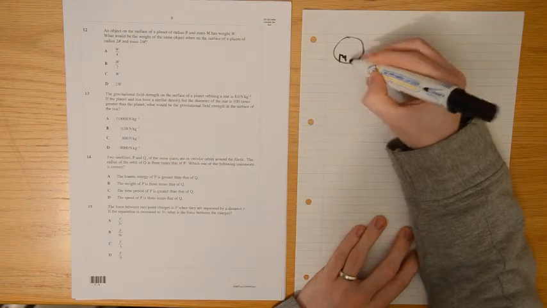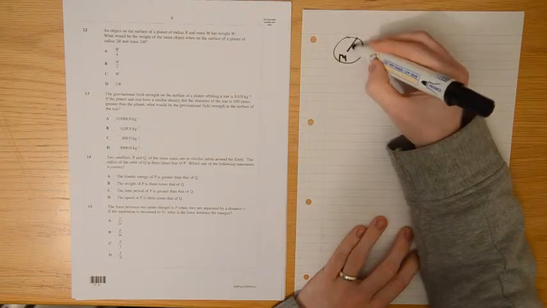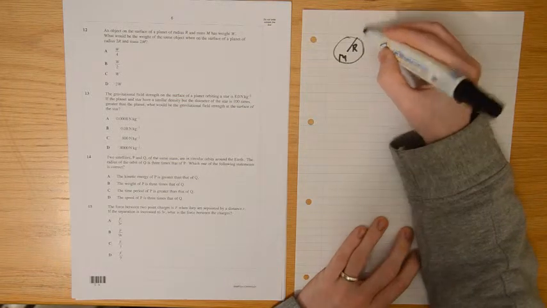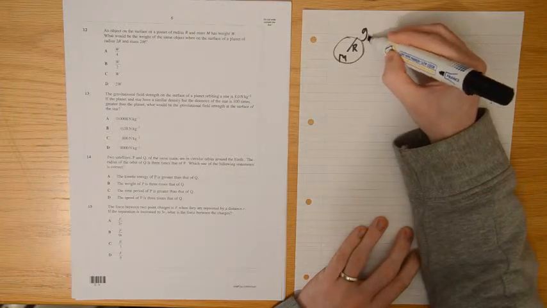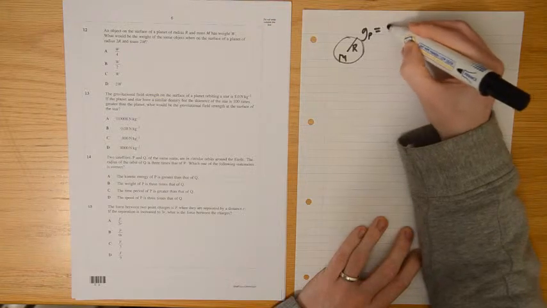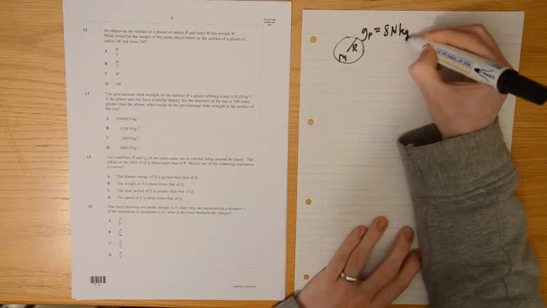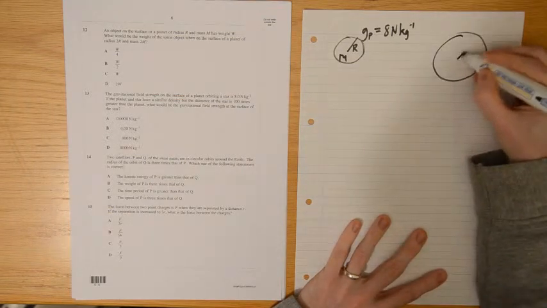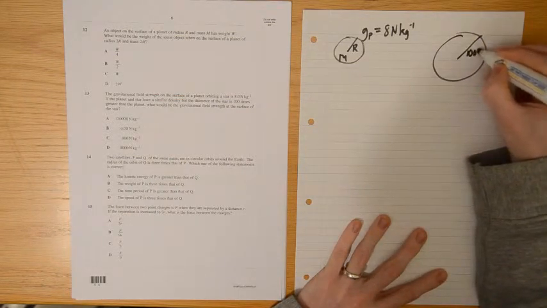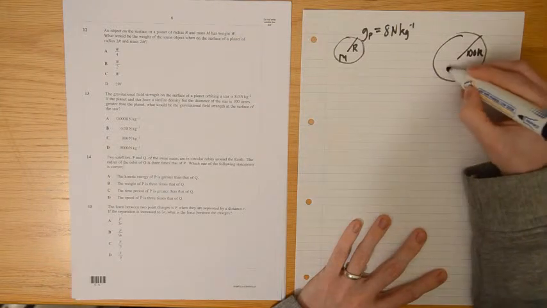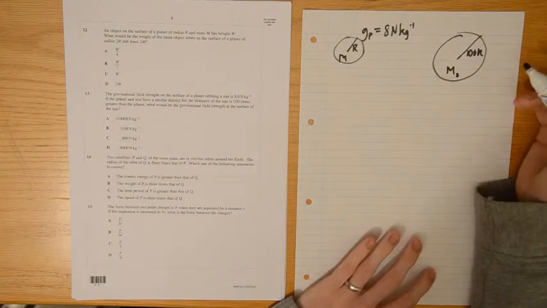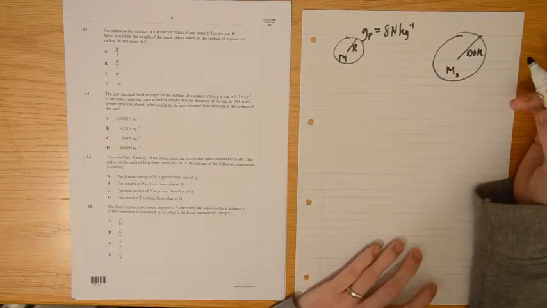It has a mass of capital M and a radius of capital R, and the value of g on the surface of the planet, we'll call it GP, is going to be 8 newtons per kilogram. Our new situation here, we obviously will not draw this to scale. We have a radius of 100 R here. We have a mass which we can call Ms, the mass of the star. We don't know what it is yet, we need to work it out.